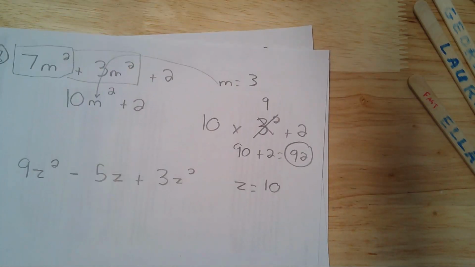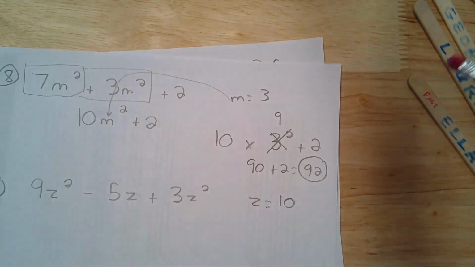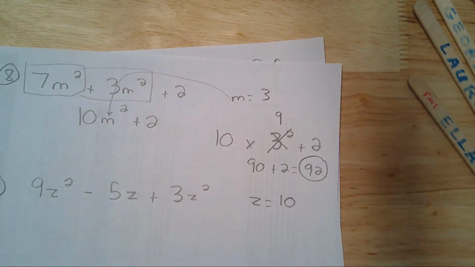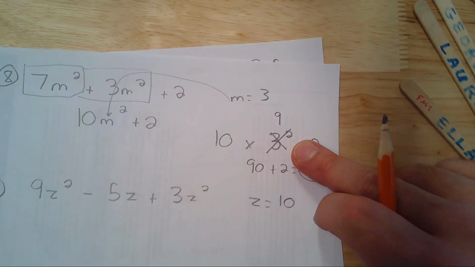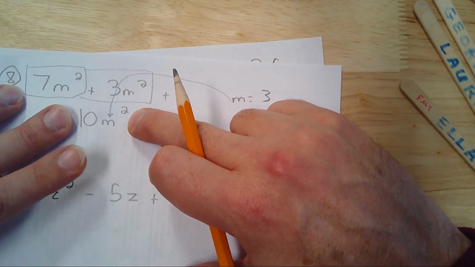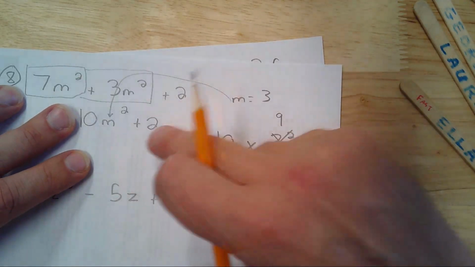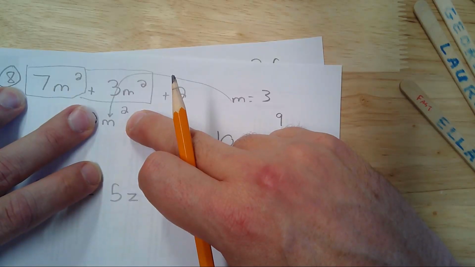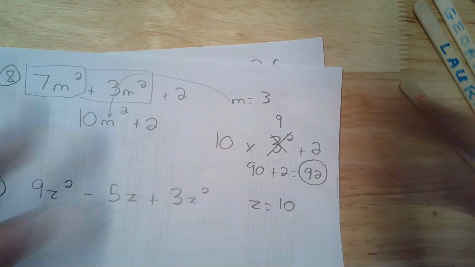Nice work, Ella. Great job. Perfect. She executed every step in the correct order. Combined like terms first, inserted the value. Again, I rewrote it this way so you can understand clearly what's going on here. It's 10 times m squared. We do exponents before multiplying. So your next step should be to figure out what 3 squared is. It's 9. 10 times 9 is 90.